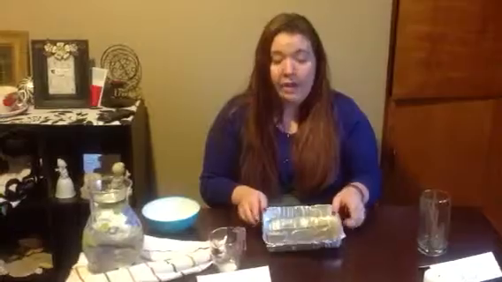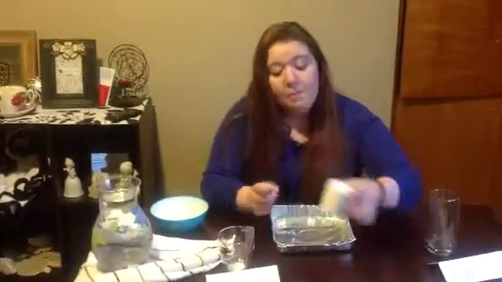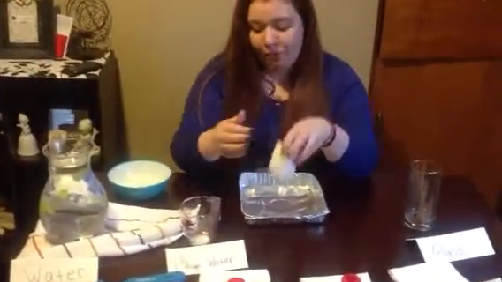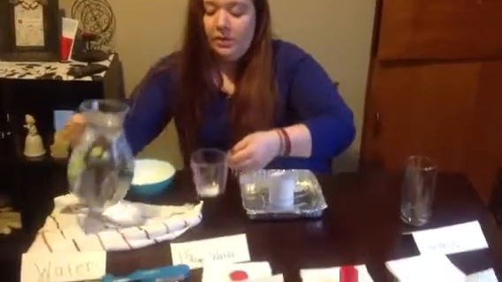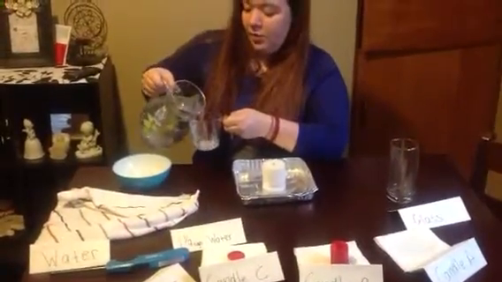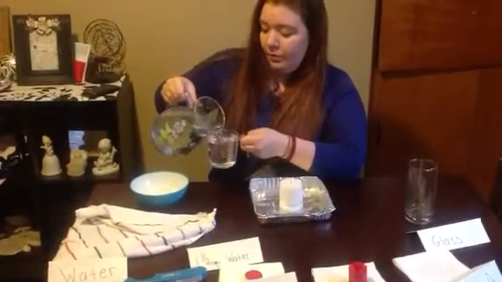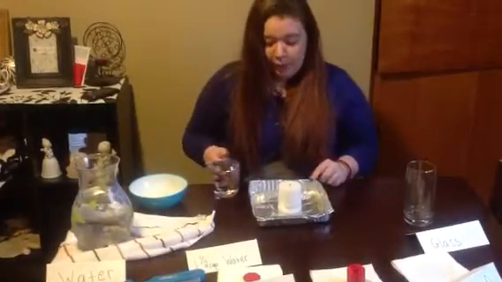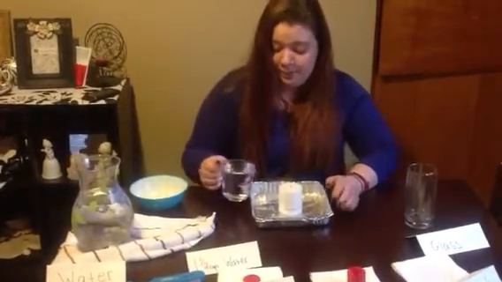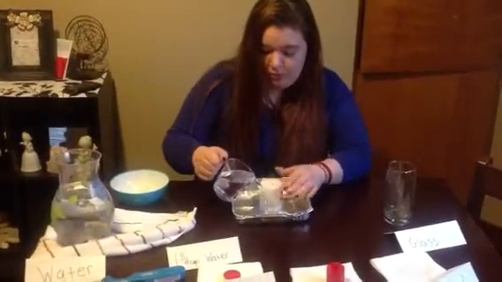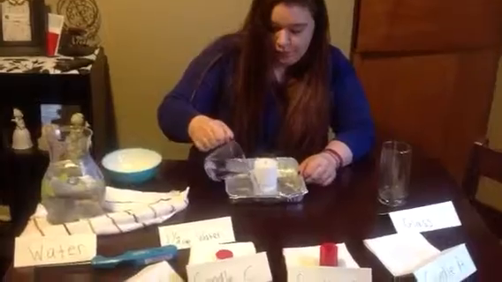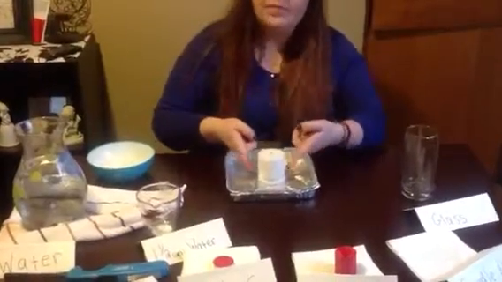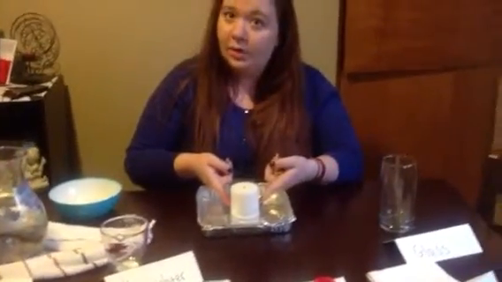To start, I have a tin. And I'm going to put in my first candle, A. It has a line marked on it. And I'm going to measure 1.5 cups of water. I'm going to pour my water into my tin. The water comes up to the line that I've pre-drawn onto the candle.